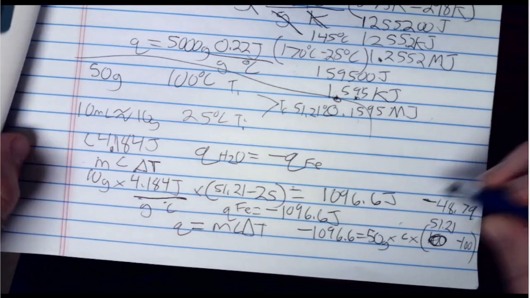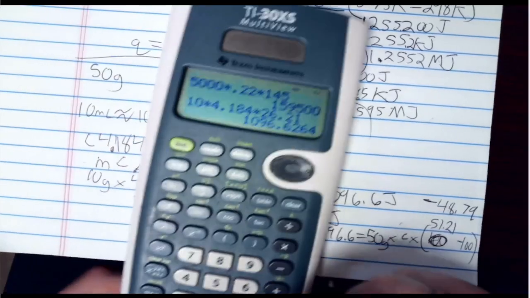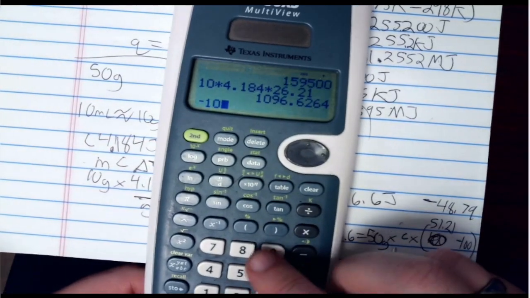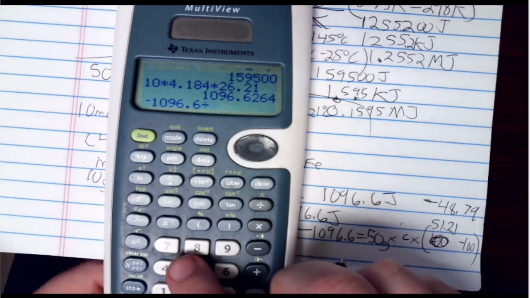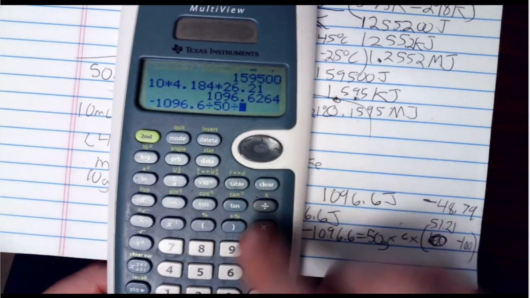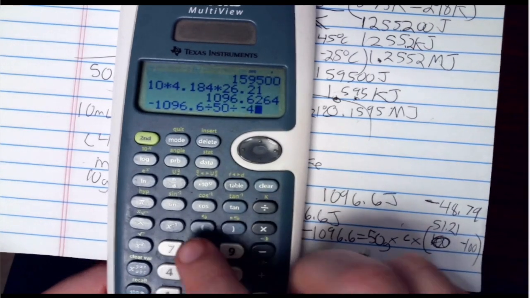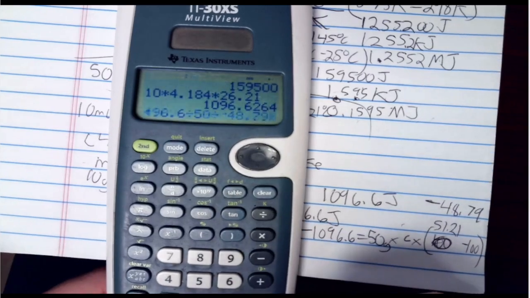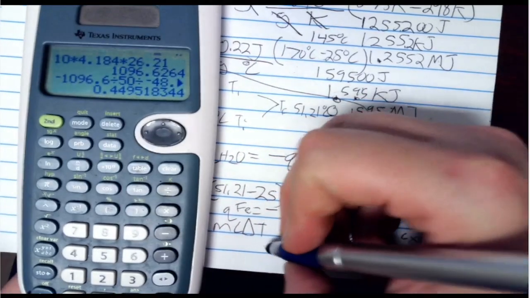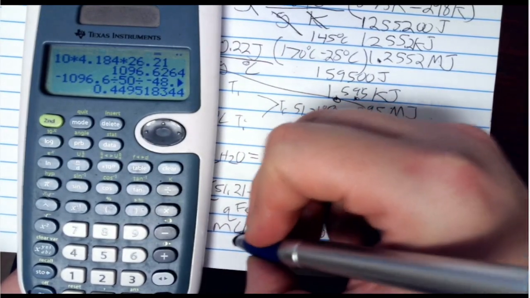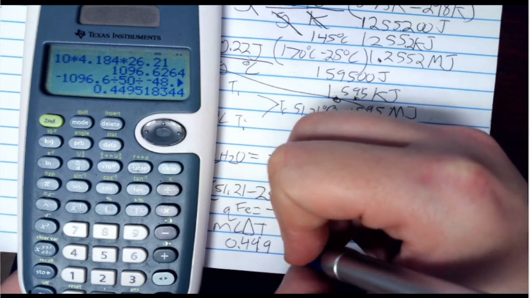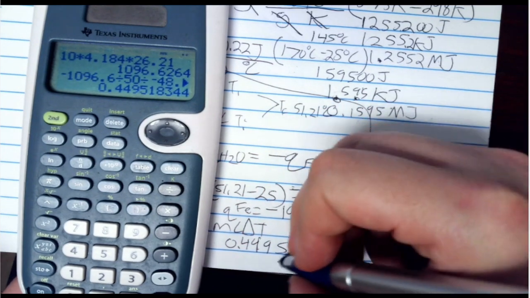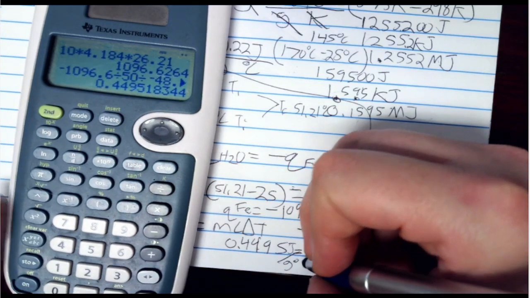So negative 48.79. So if I take our negative 1096.6, divide by 50, divide by negative 48.79, we get the heat capacity of iron as 0.4495 joules per gram degree C.